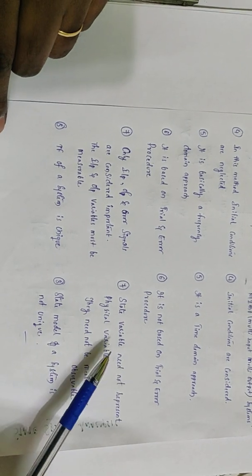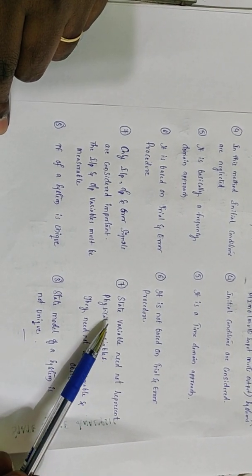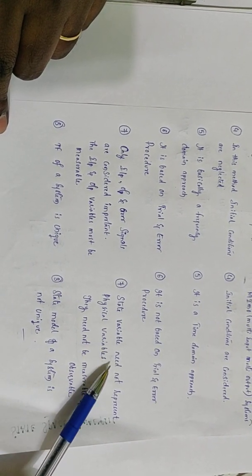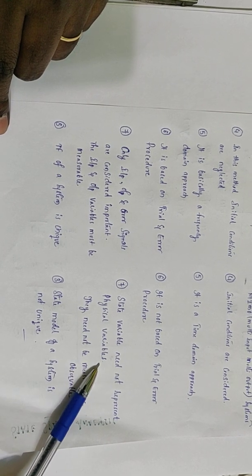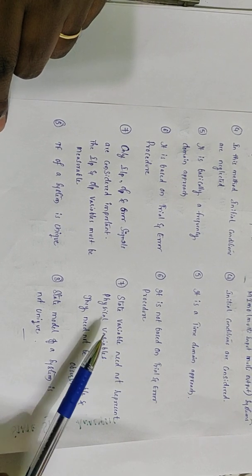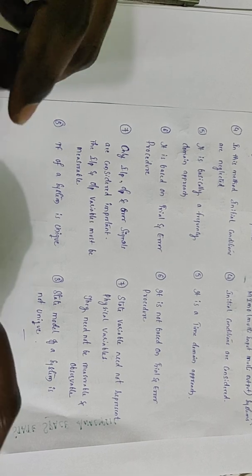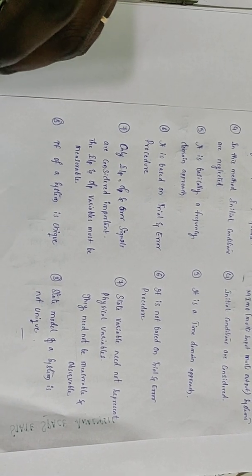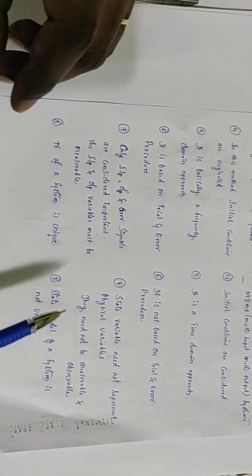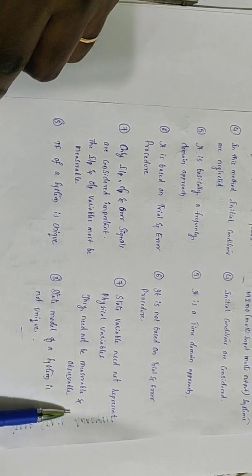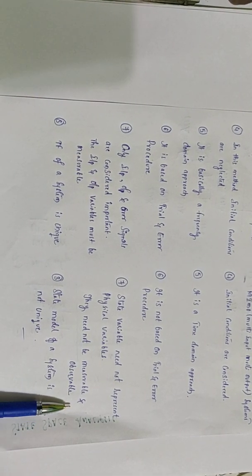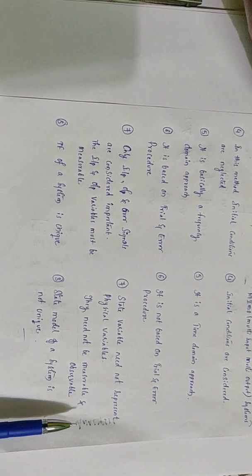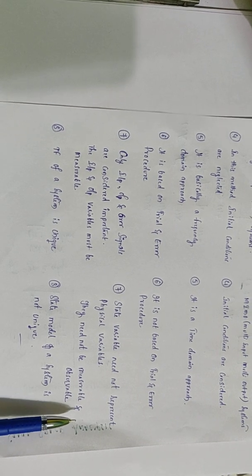Coming to the state variable approach, state variables need not represent physical variables. So physical variables are not required to represent. Definitely they need not be measurable or observable, right?